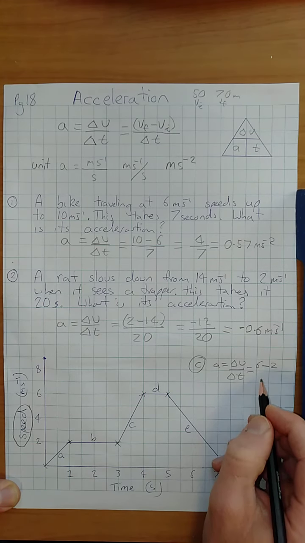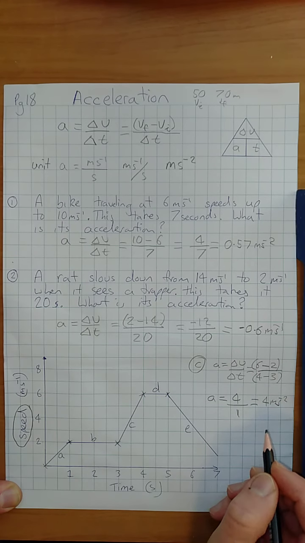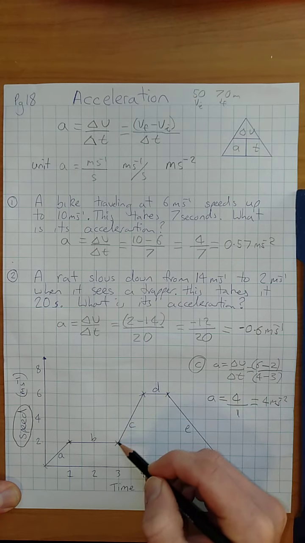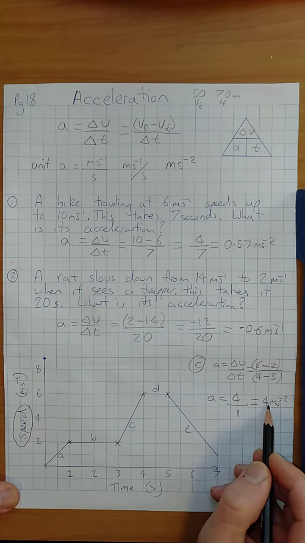Put them in brackets. Acceleration is therefore 6 minus 2, which is 4, divided by 4 minus 3, which is 1. And we go 4 divided by 1, which is 4 ms minus 2. And that's its acceleration. So that's why it's such a steep line there, because it's accelerating at a high rate.